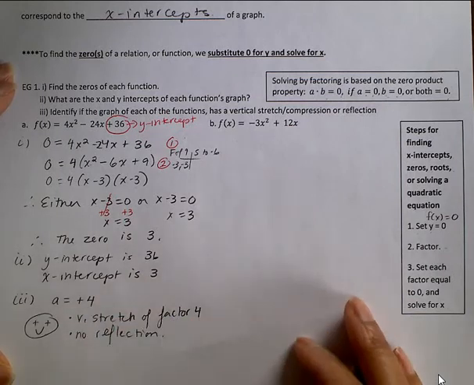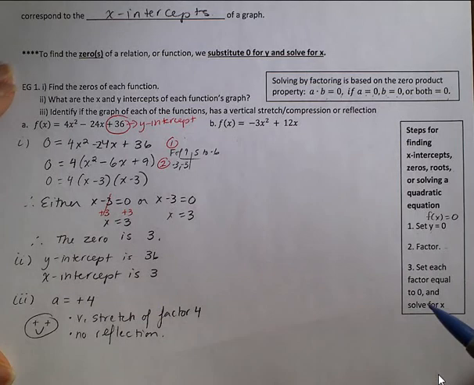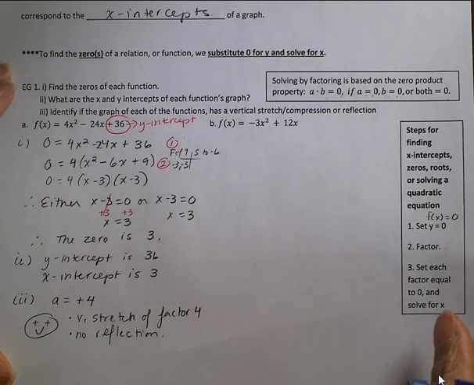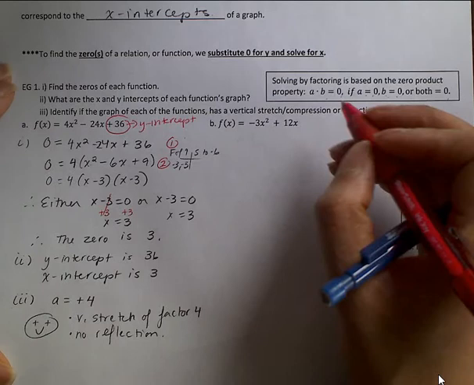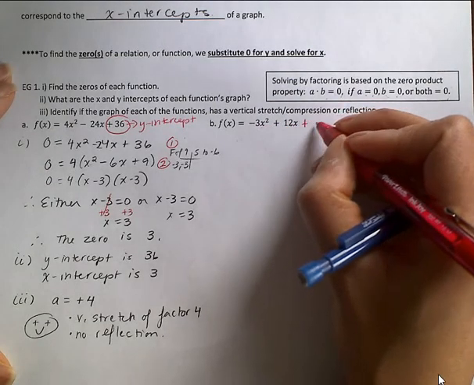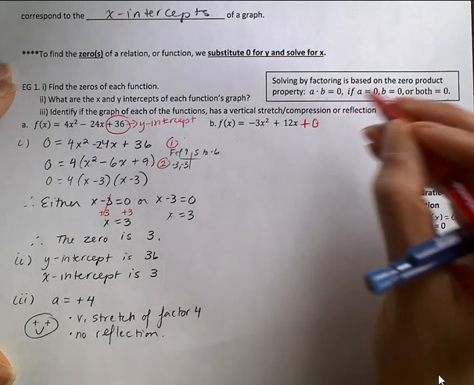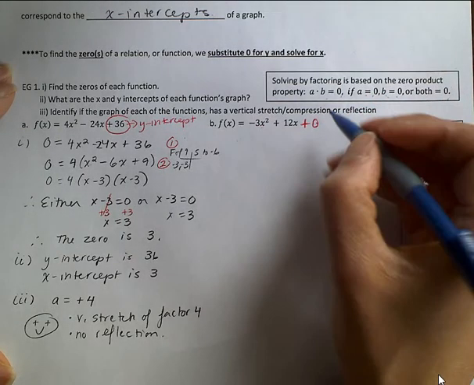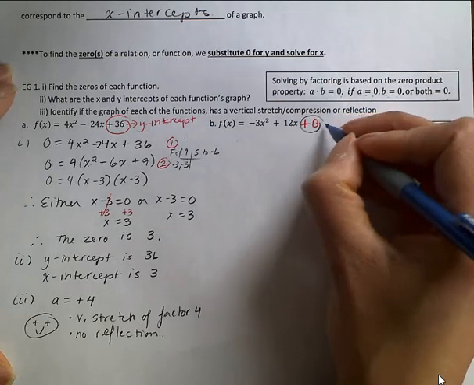All right, let's do it again for the second example. In our second example, we have the equation f of x equals negative 3x squared plus 12x. In this case, I only have two terms. I don't have that third term. That's because my third term is really this invisible plus 0. So that's my c value. So this invisible plus 0, that's my y-intercept.